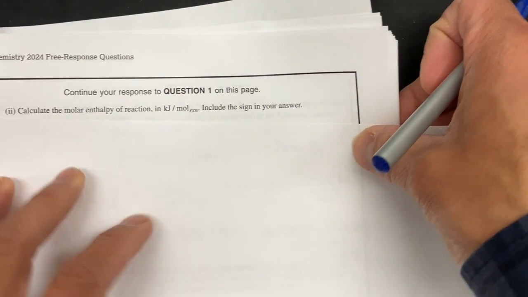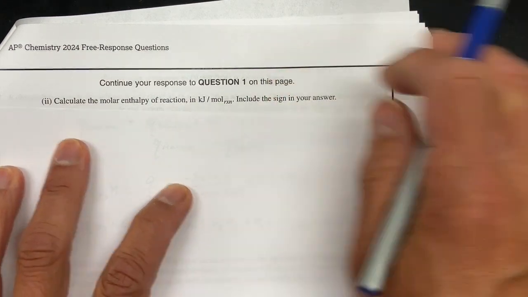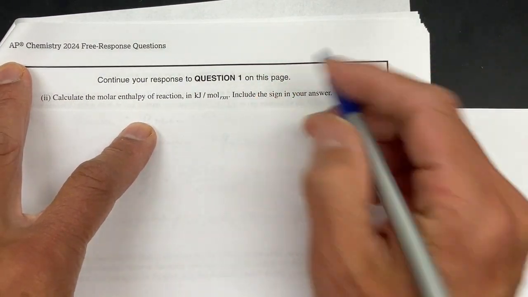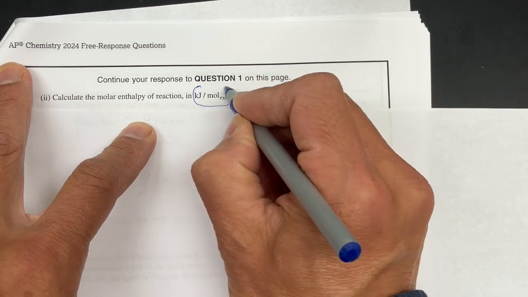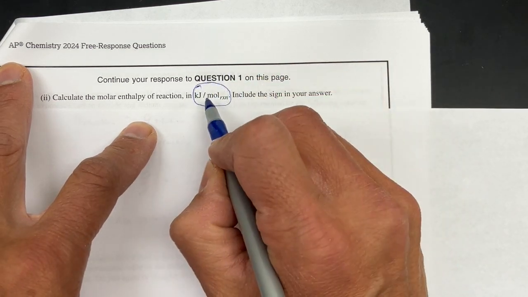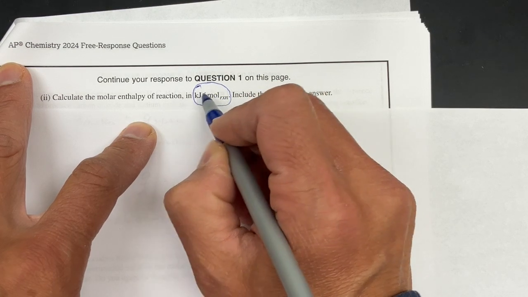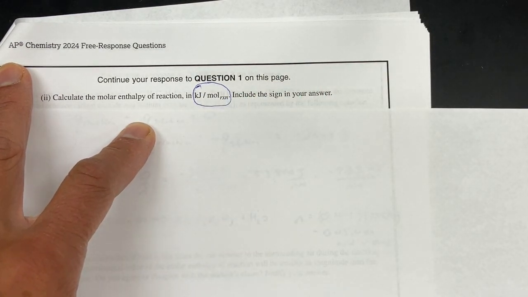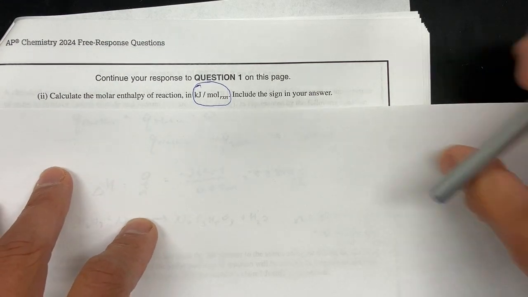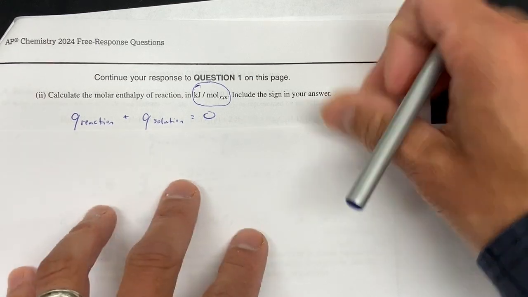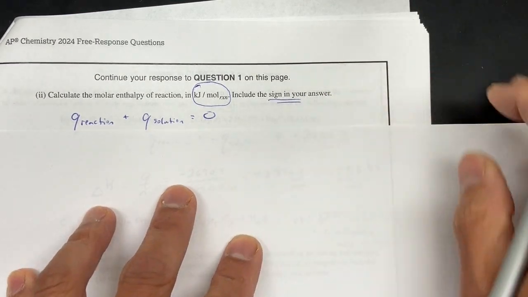Okay, next part, molar enthalpy. So it says now calculate the molar enthalpy. I'm always telling students, if you don't know how to do this, if you look at the units, you can figure out a lot of things from the units. You got joules and we got moles. So if you want to calculate this, you need joules and you need moles. I always start with remembering, so this includes sign, right?